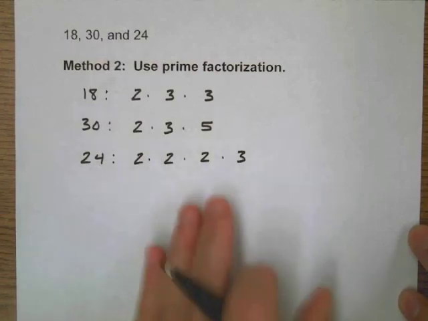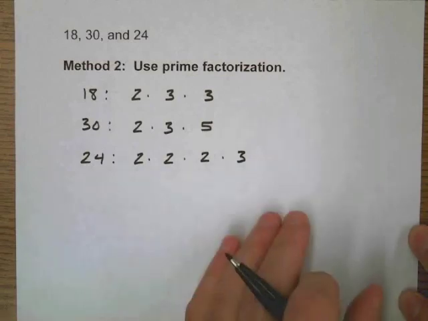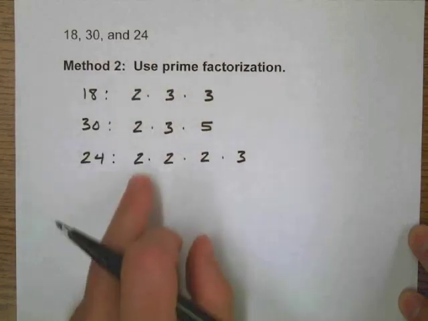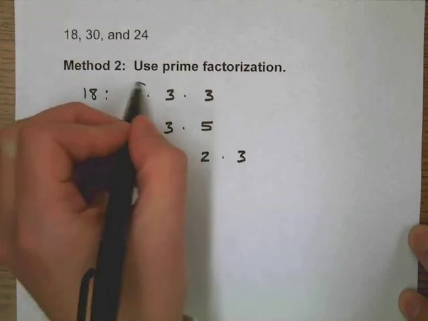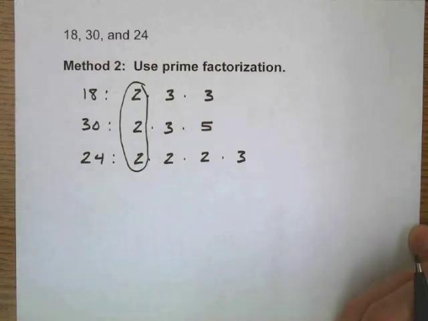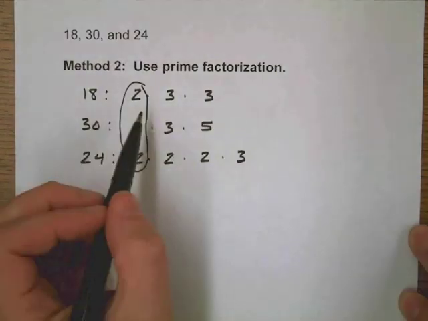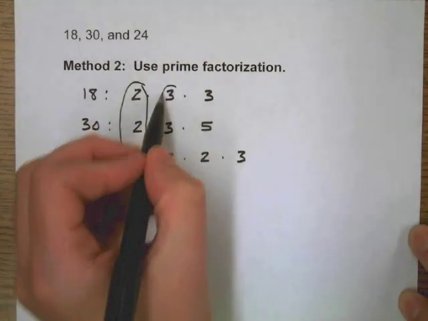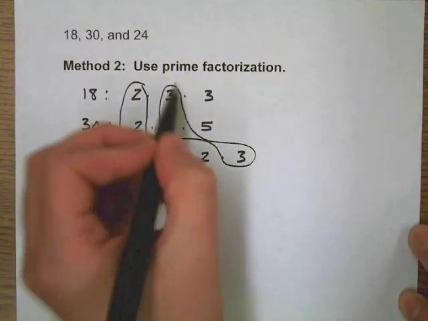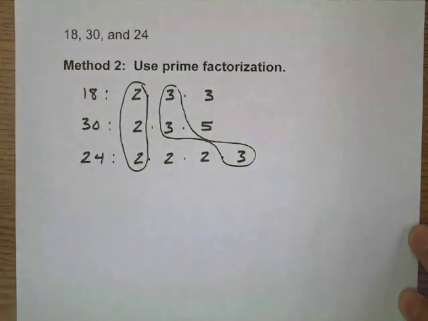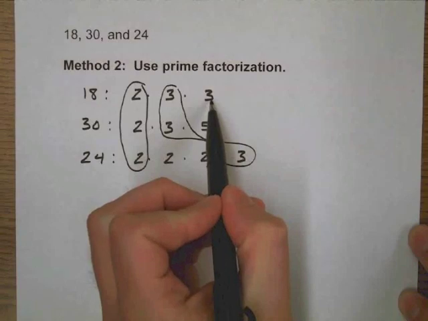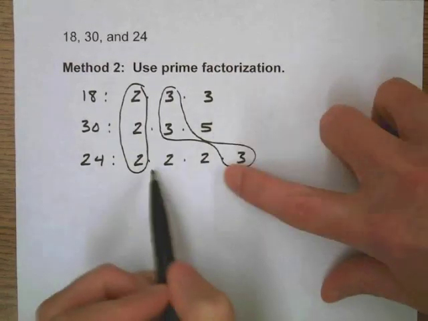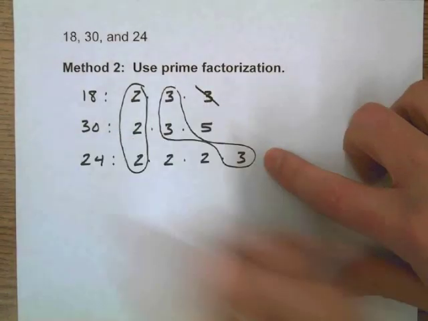So now I can look and see, again, what do they have in common? And I want to look at what they have in common for all three of them. Well, right here I can see they all have a 2 in common. Do they all have a 3 in common? Well, here's a 3, here's a 3, and here's a 3 also. So they have a 3 in common. This 18 also has another 3. Let's see if the other ones do. No, no more 3s here, and no more 3s here. So they do not have another 3 in common.